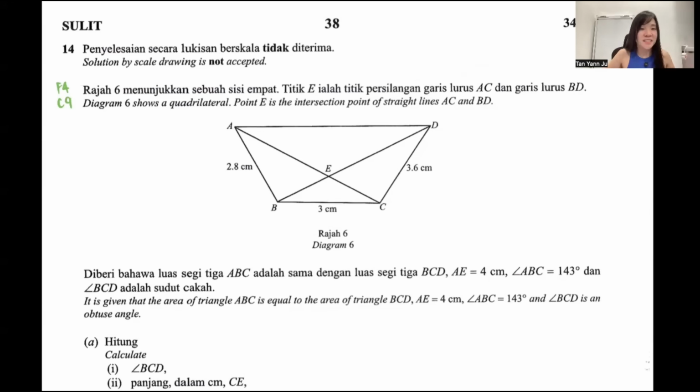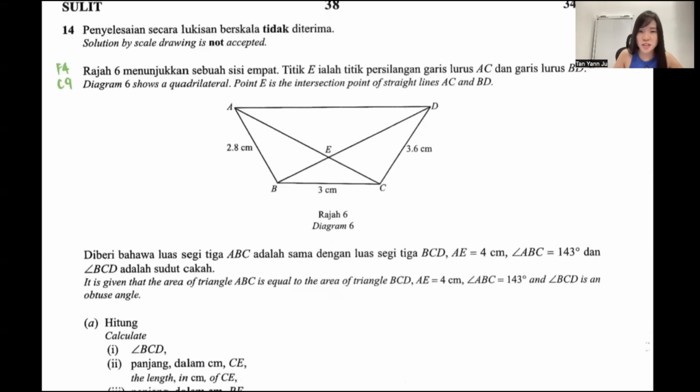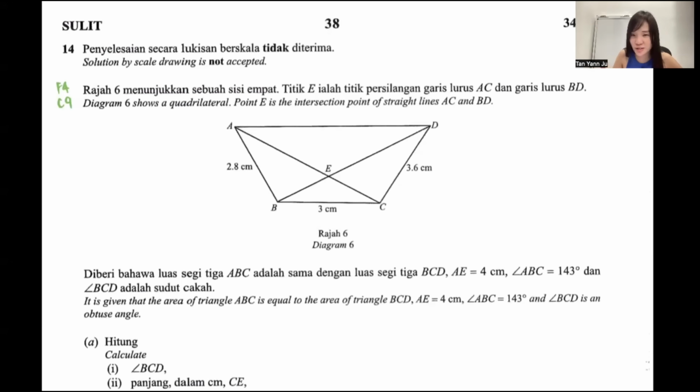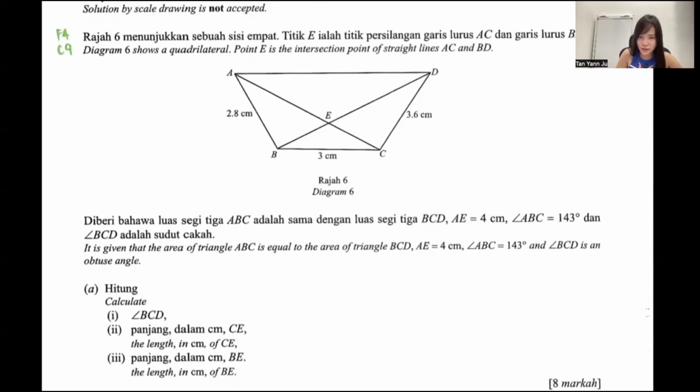Wait, okay. Diagram 6 shows the quadrilateral. Got 4 corners, any random shape, we call it a quadrilateral whenever you have 4 corners. Point E is the intersection point of AC and BD. It's given that area ABC is equal to area BCD.